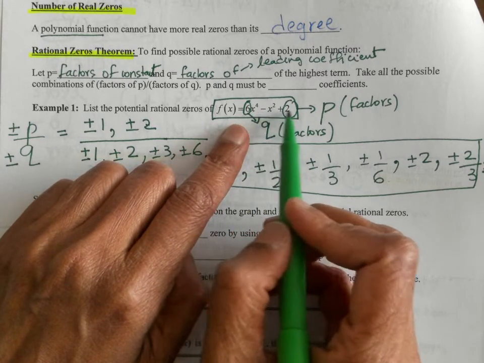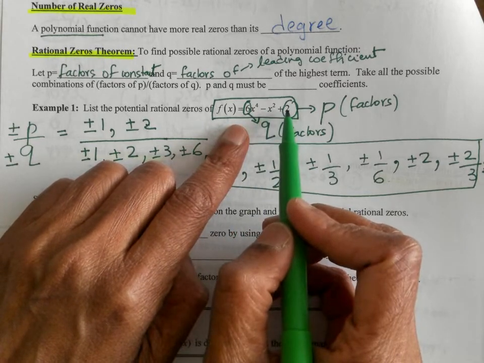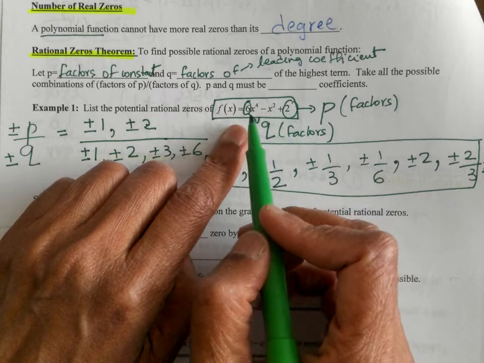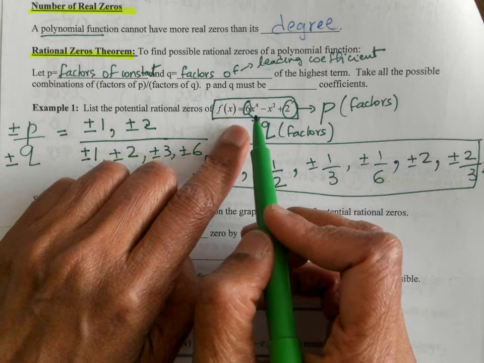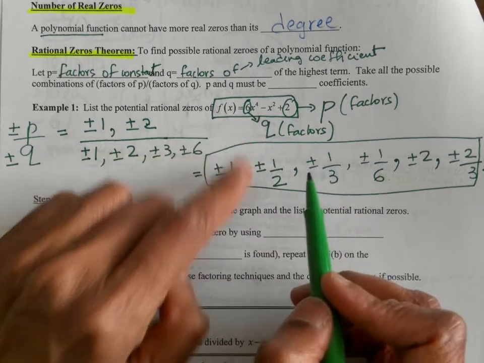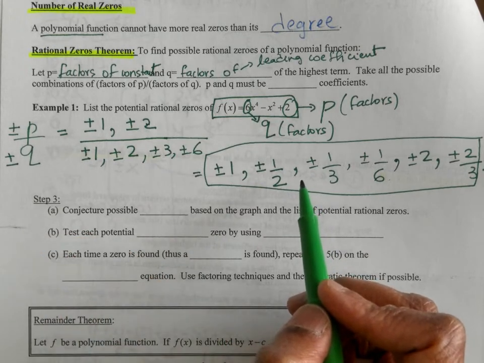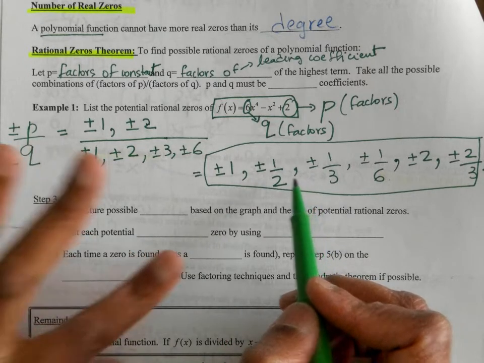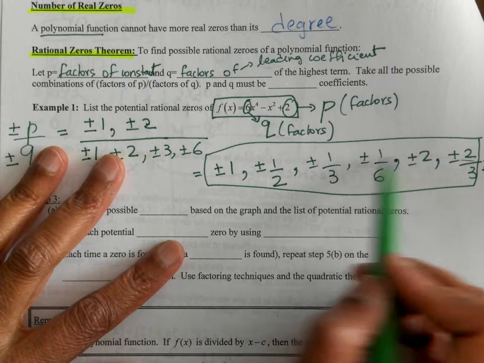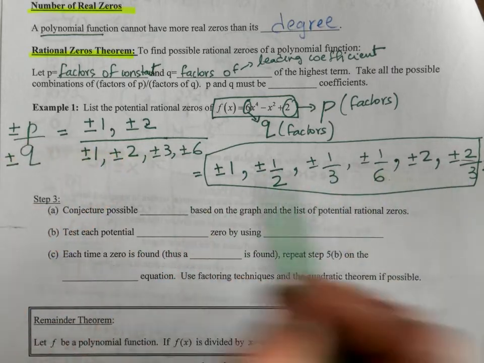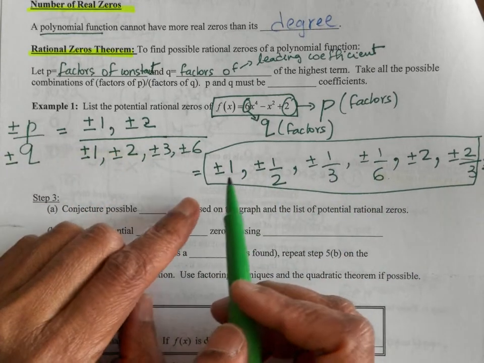How many solutions do you think this polynomial has? If you're told to find solutions of the polynomial, how many solutions do you think this polynomial has? 4. Perfect. Good answer. And basically what we're saying is those 4 answers, if they're rational solutions, will be in one of these. Basically, any 4 of these could be your solution. We have obviously written more than 4.